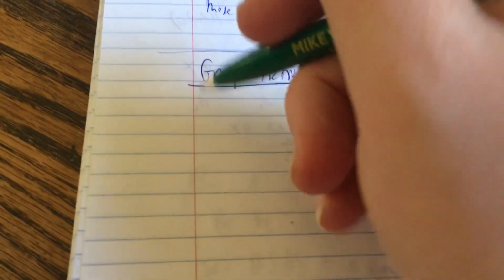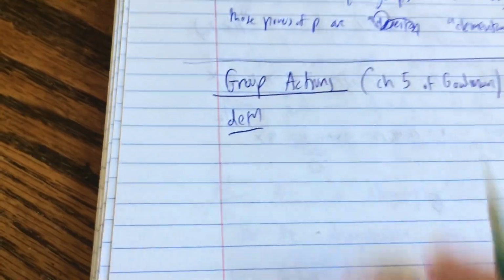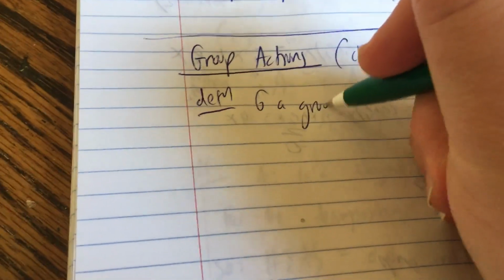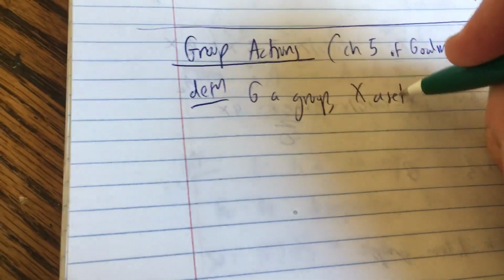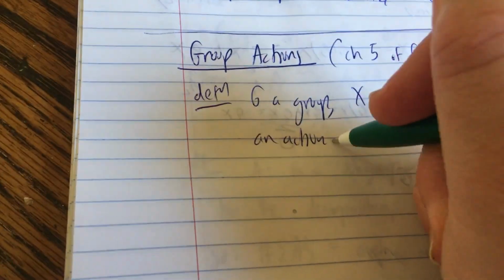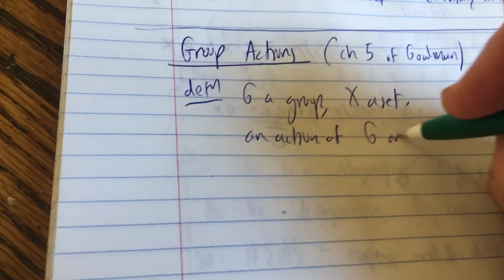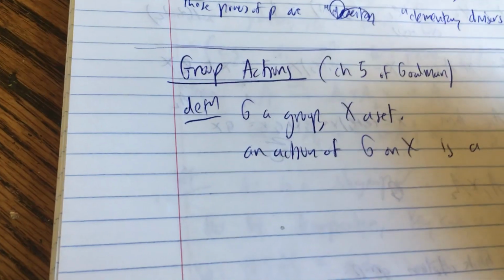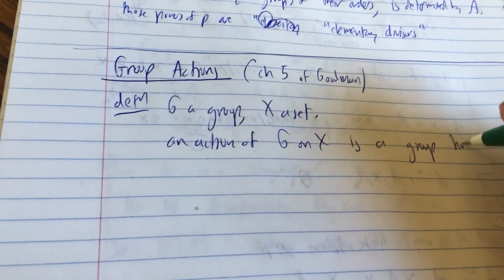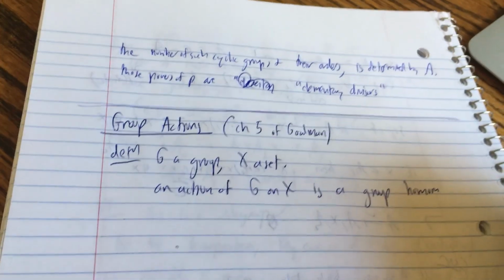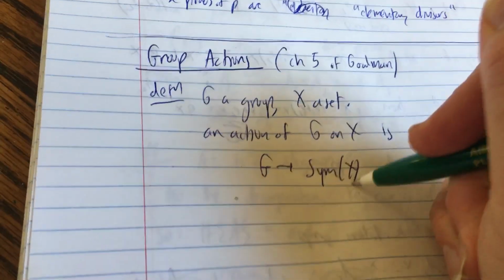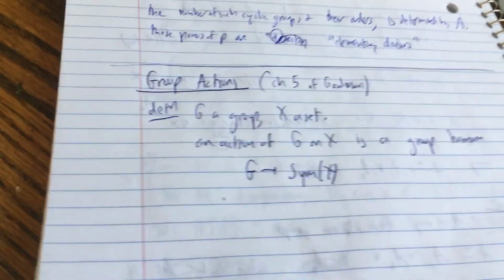Okay, so definition. This we've seen before. If G is a group and X is a set, then an action of G on X is simply a group homomorphism from G to the symmetric group on X. All right, so we've discussed this pretty extensively.